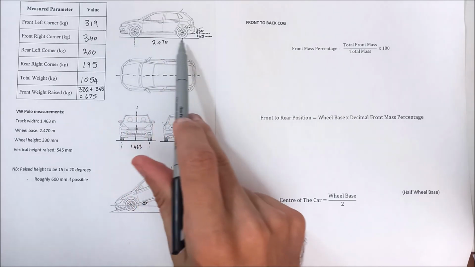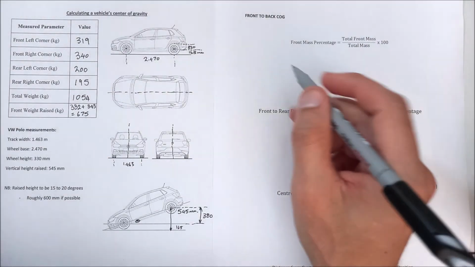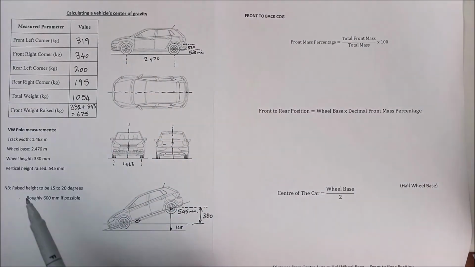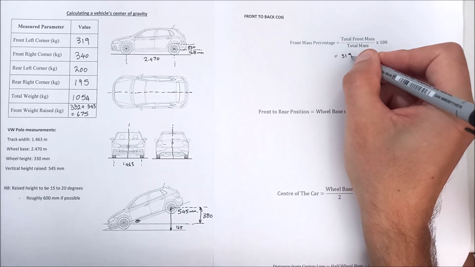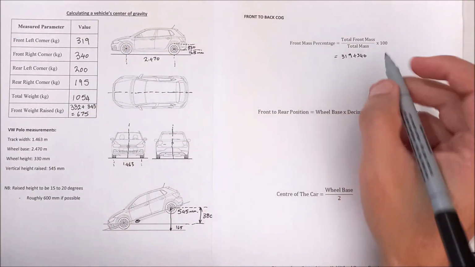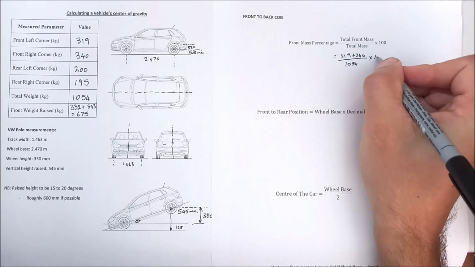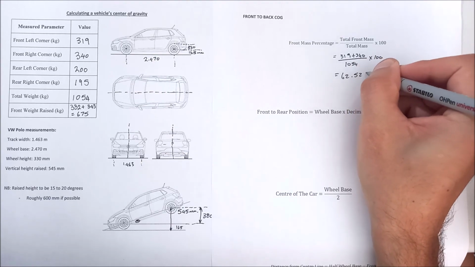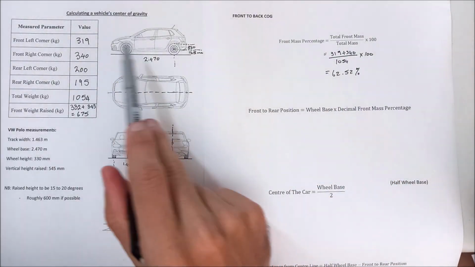This is now when all 4 wheels are on the ground. And we then say, well, the front mass percentage, what percentage of the weight is distributed to the front axle. For us to do that, that's equal to 319 plus 340, those two values over there. We divide that by the total mass, which is 1054, and we multiply that by 100. That gives us an answer of 62.52%. So 62.52% of the weight is in the front of the vehicle, which makes sense.